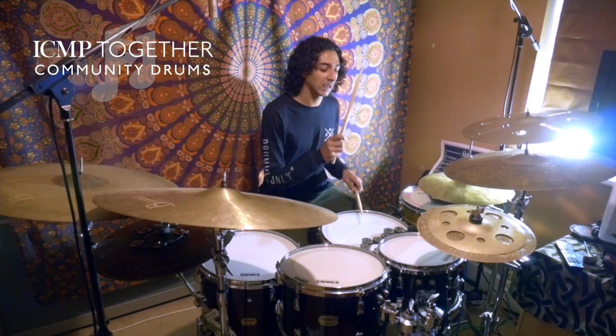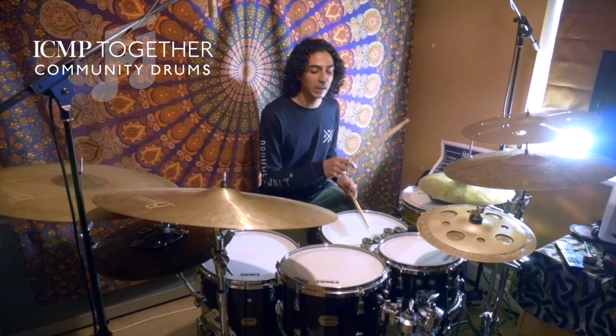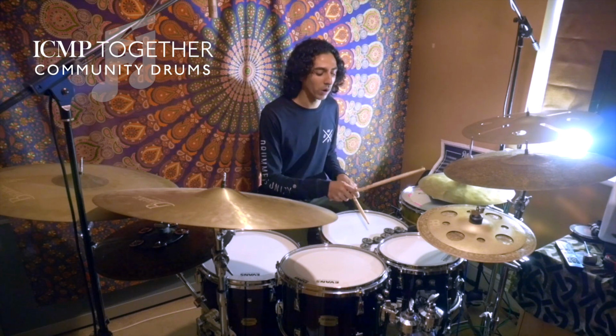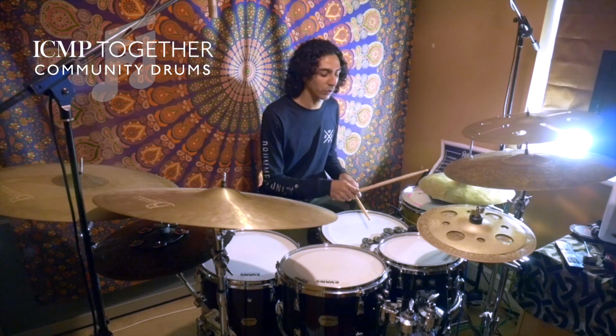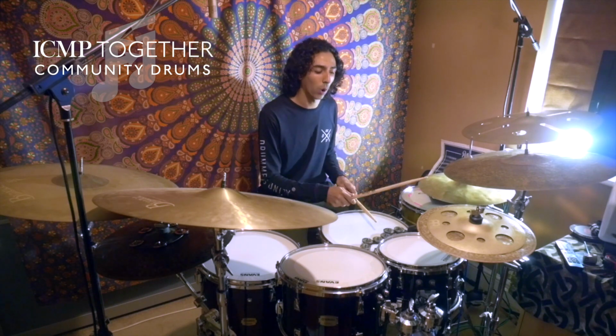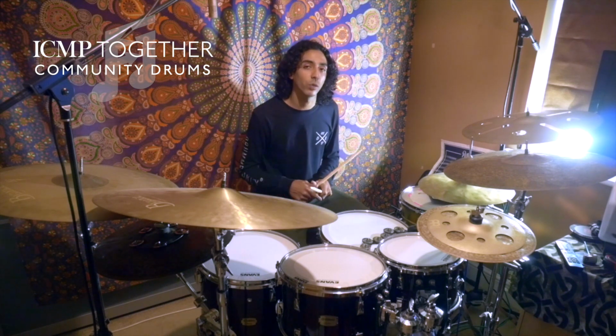So 1 E and a 2 E and a 3 E and a 4 E and a 1 E and a 2 E and a 3 E and a 4 E and a 1. I'd also recommend this exercise to a quarter note and 16th note click.